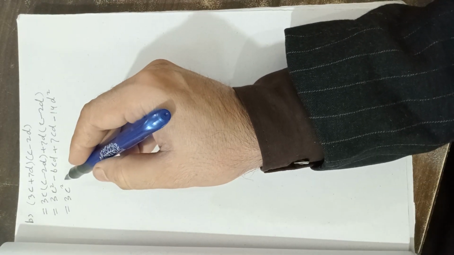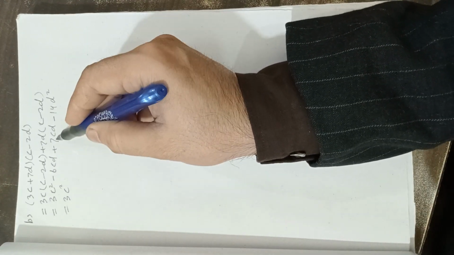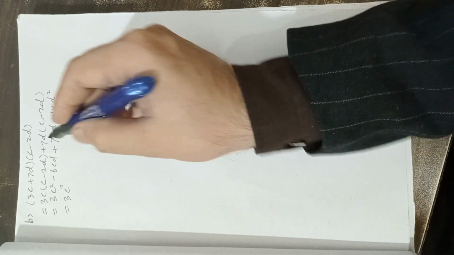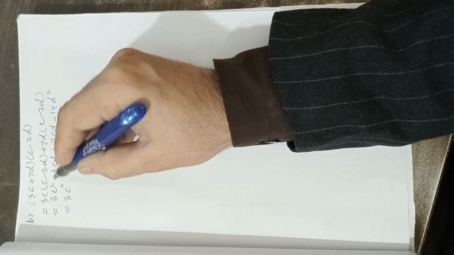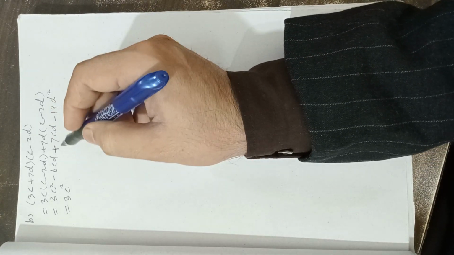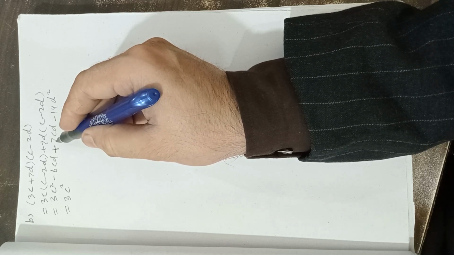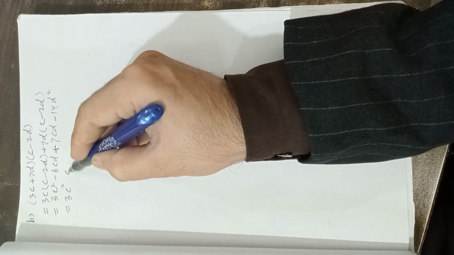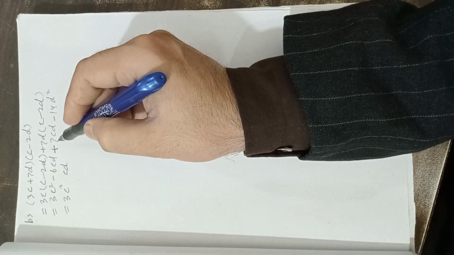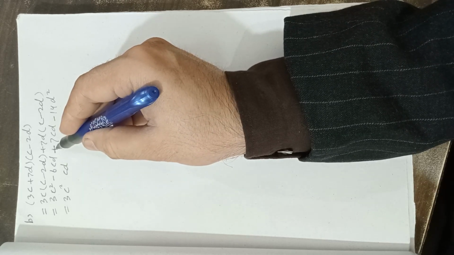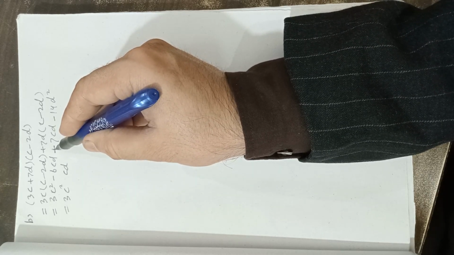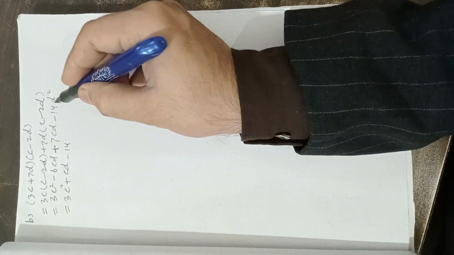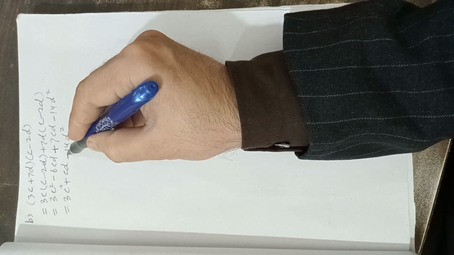This 3c square is again here, and these two terms carry opposite signs, plus 7cd and minus 6cd. This plus sign and this opposite sign means we have to subtract these, and we will subtract 6 from this 7. The answer is 1, the answer is 1cd, and for its sign we will think that it has the bigger sign of plus, so we will write here plus, and minus 14d square is as such.